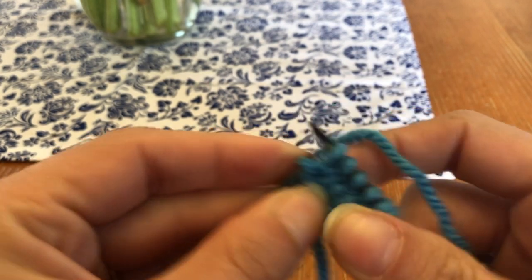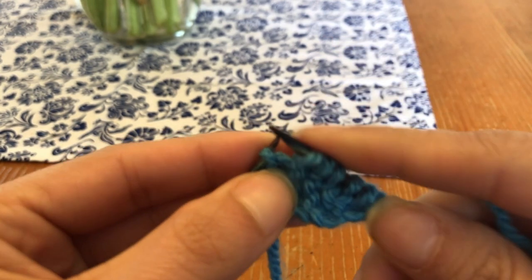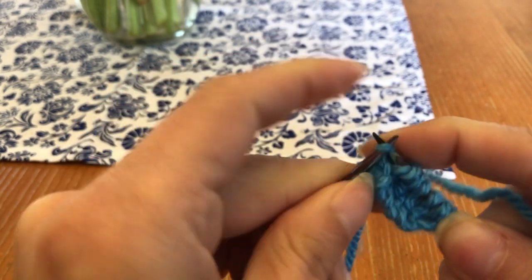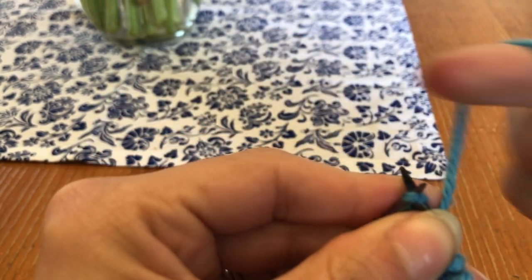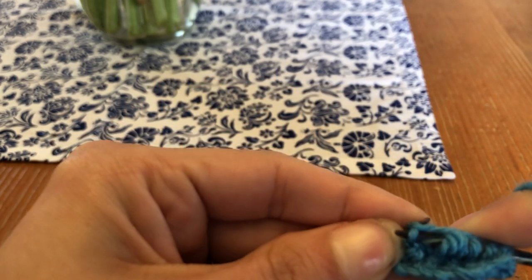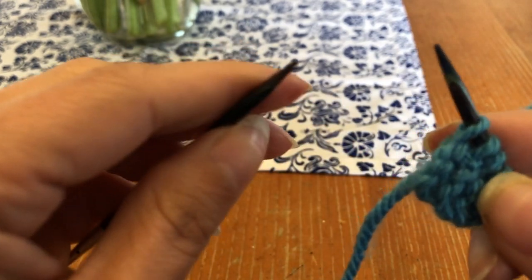The left needle in there. Apparently my cast on edge was pretty tight here because I was speeding this up, but that's 1. Okay.